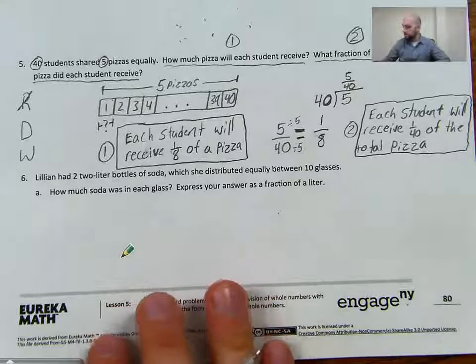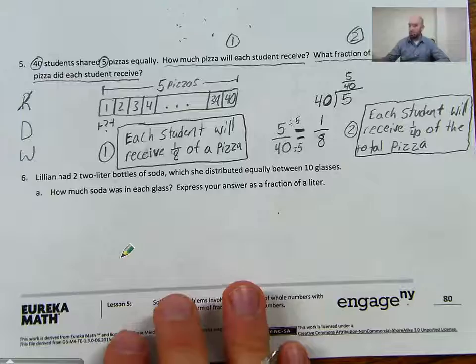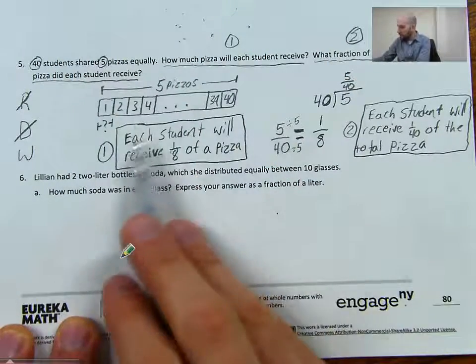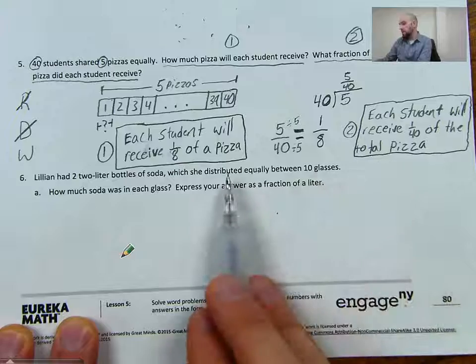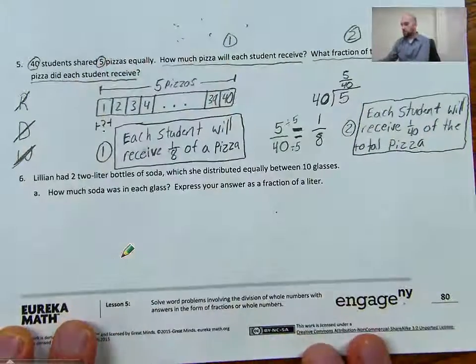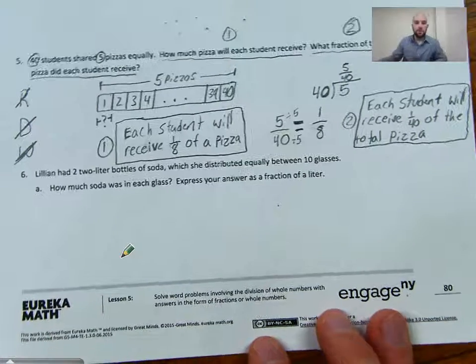All right. So I think I have to cross out my D there for my draw, and then I wrote my answer in written form there, so I can cross out my W as well.